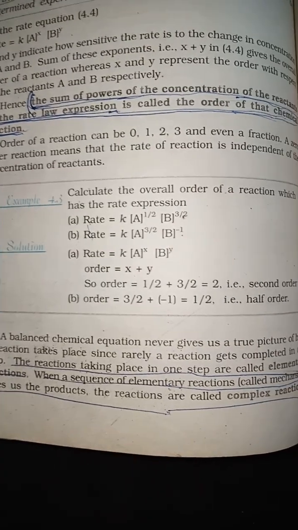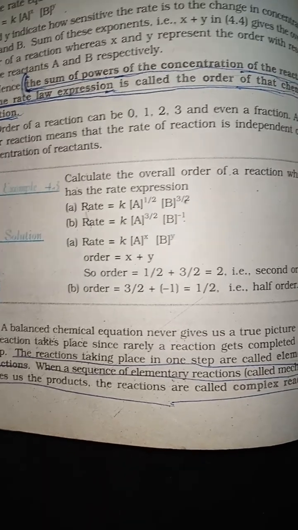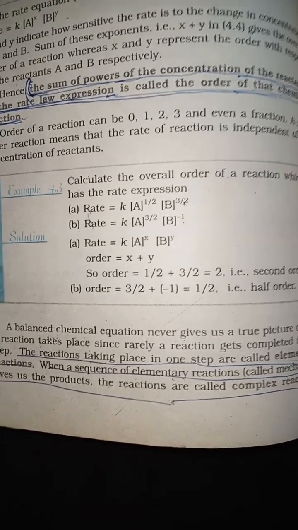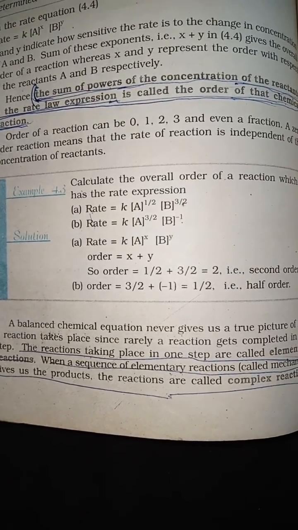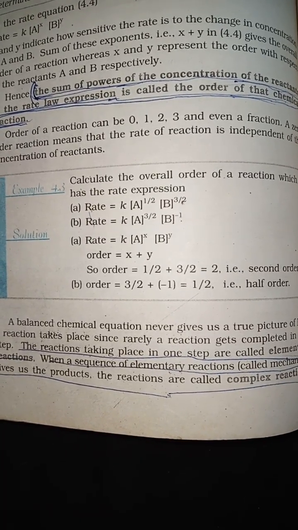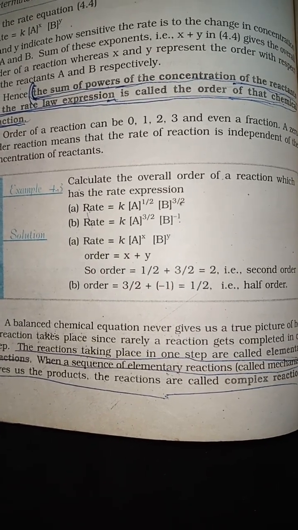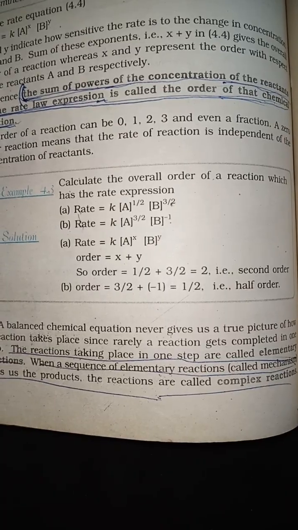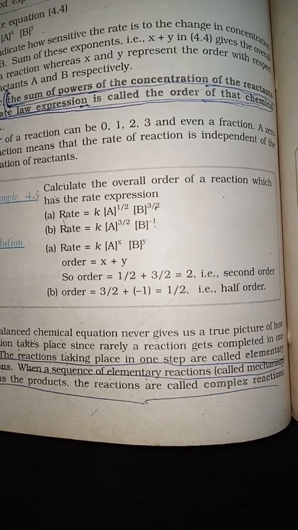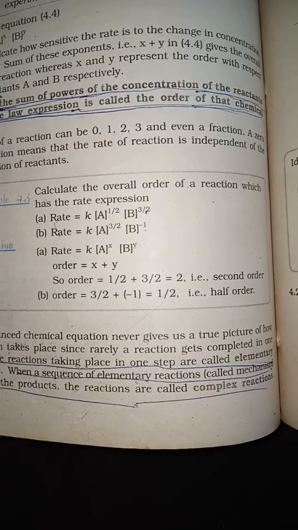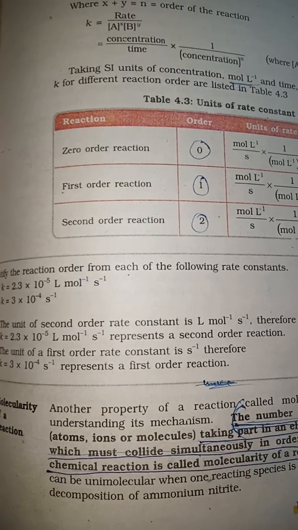Question 4.3: calculate the overall order of the reaction which has the rate expression: (a) rate = k [A]^1/2 [B]^3/2, (b) rate = k [A]^3/2 [B]^−1, (c) rate = k [A]^x [B]^y, order = x + y. So for (a), order = 1/2 + 3/2 = 2, second order. For (b), 3/2 + (−1) = 1/2, half order.